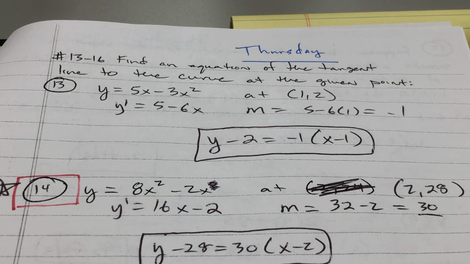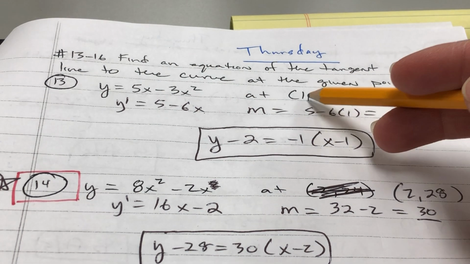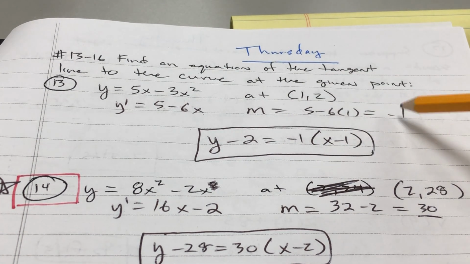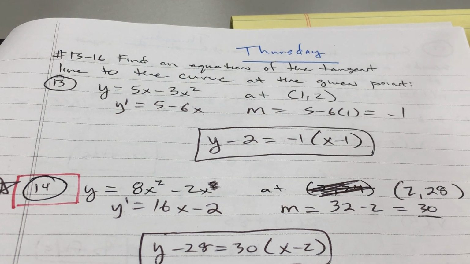Numbers 13 through 16 here say find an equation of the tangent lines to the curve at the given points. We don't have to do the limit as x approaches a of f of x minus f of a all over x minus a to find the slope at that given point. Instead, we can find the general derivative and plug our value of x in, and we can find the slope at that point (1, 2) as well.